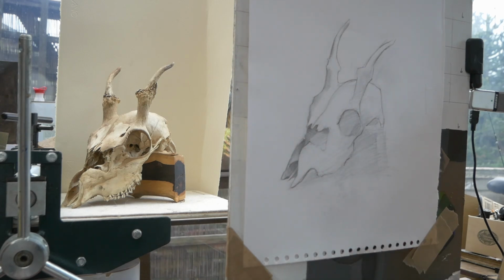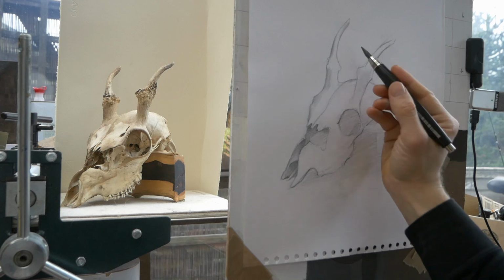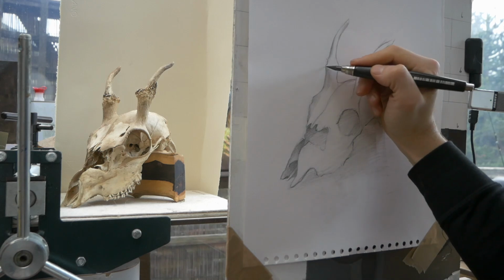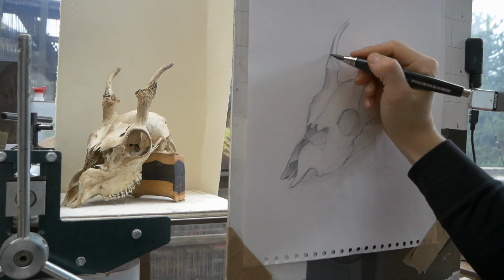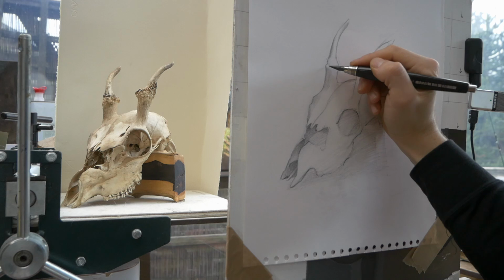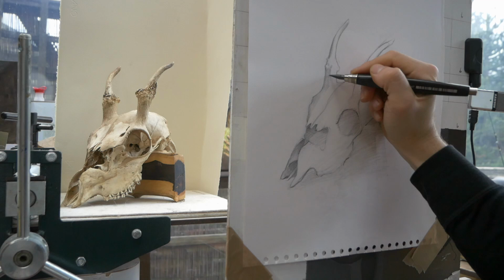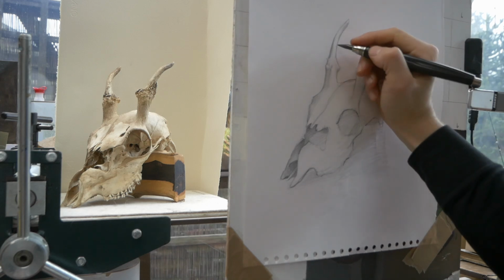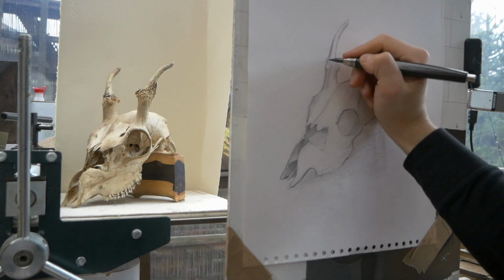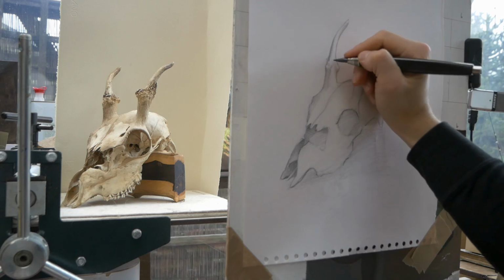It can be a bit quicker if you're trying to produce quite a quick sketch from life. Or if, as in this case, you're quite limited by your setup or the nature of where you're working.